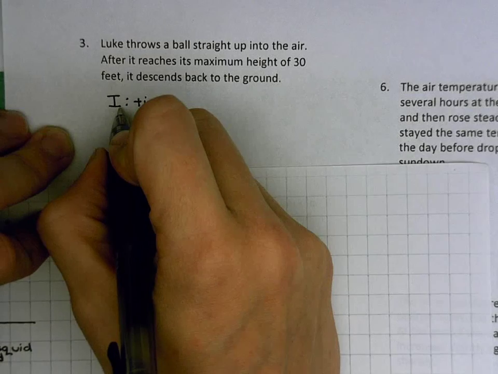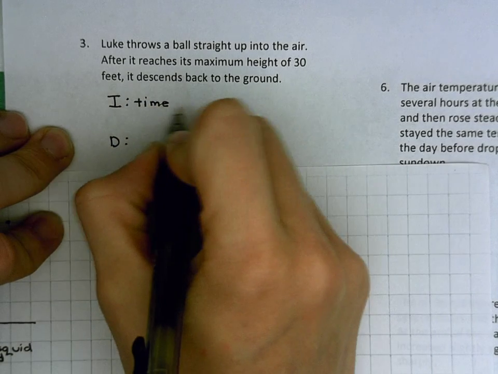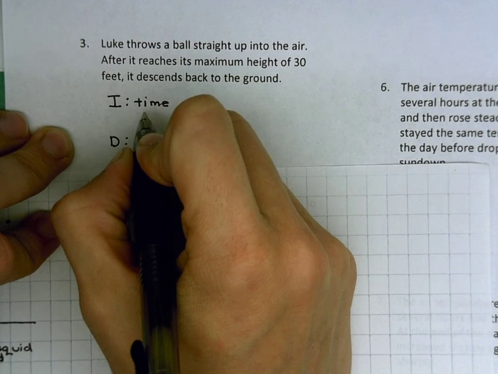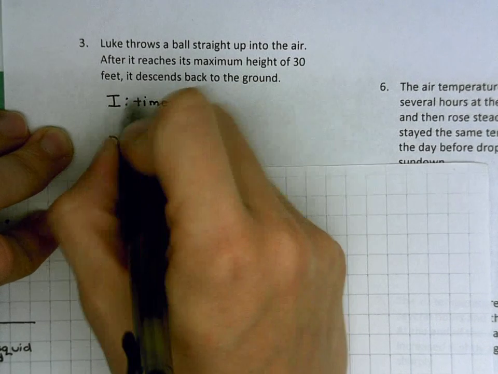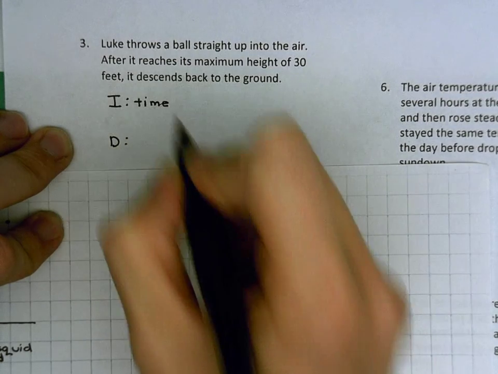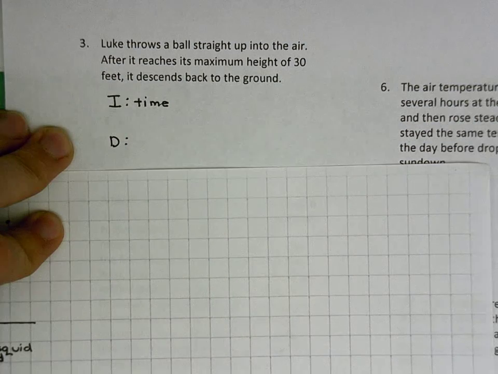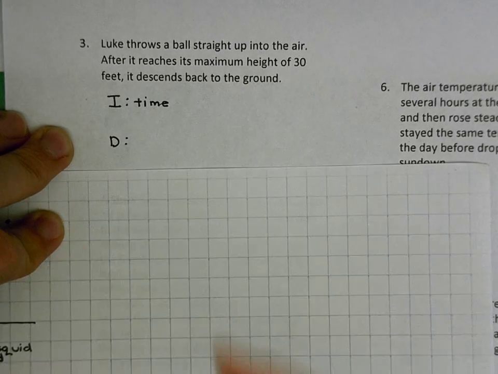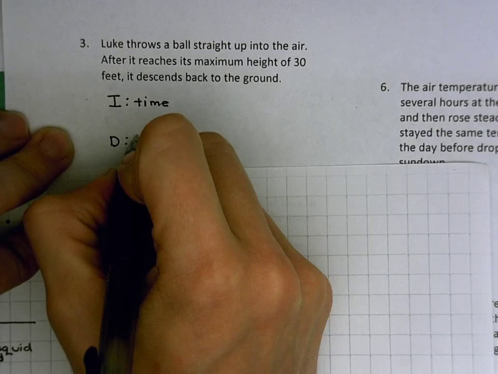Okay? Time is our independent. Time happens. I like time because a lot of times time is your independent. Right? And so if I can see time in there, it usually preludes an easy problem, or at least an easier one, right? Because we can identify that time is our independent quantity. And so our dependent quantity here is going to be height.